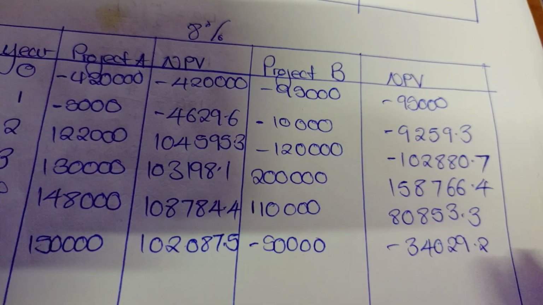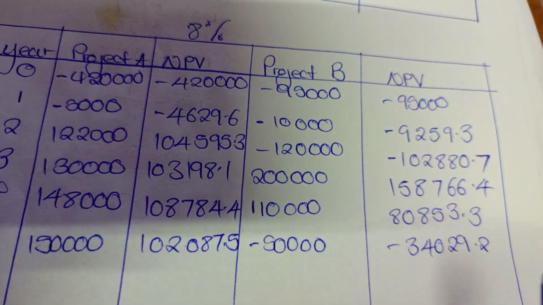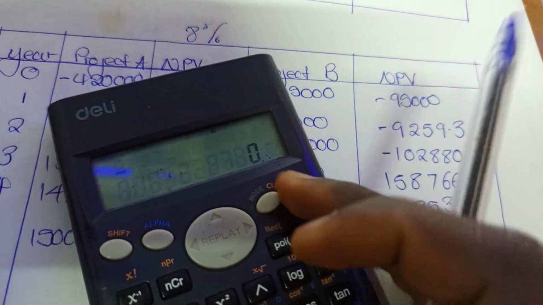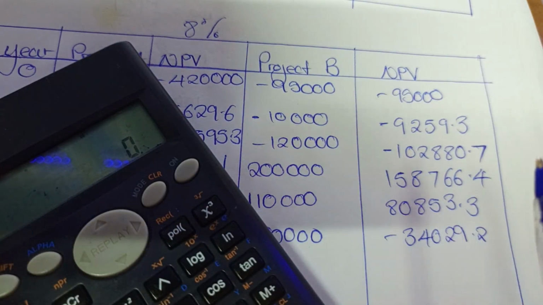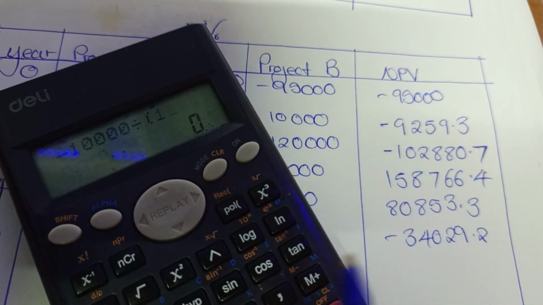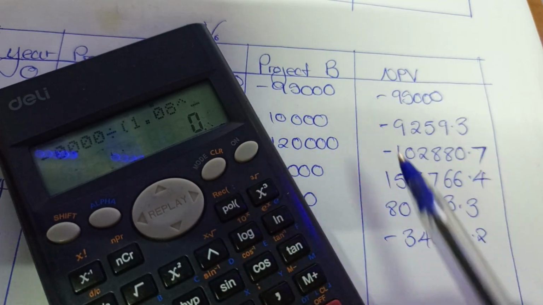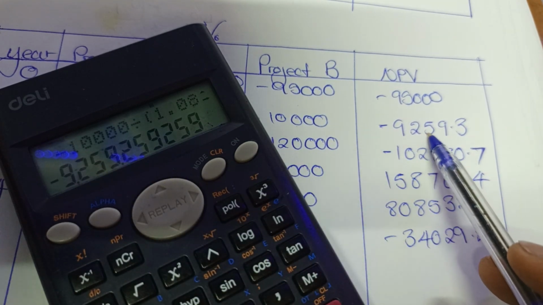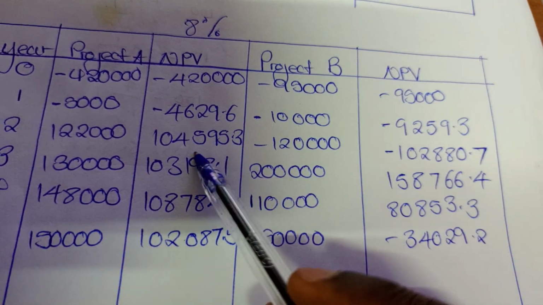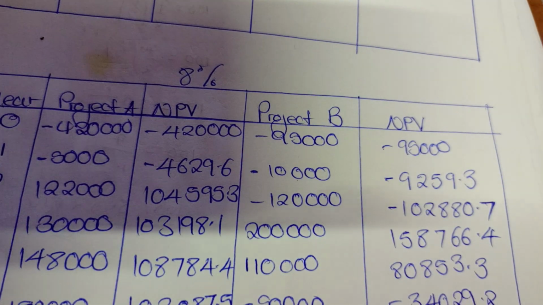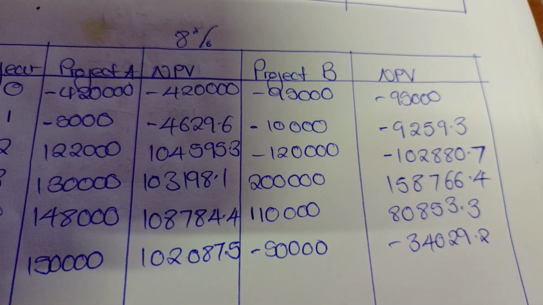So when you punch 8% on this figure on project B, these are the values that you are going to get. The same way you were punching, if you are getting this negative 10,000, get it. So negative 10,000 divided by 1.08 to the power 1, you will get your answer to be negative 9,259.3. The same way. Then from here you will add these and subtract these. So when we add, this will be the result.